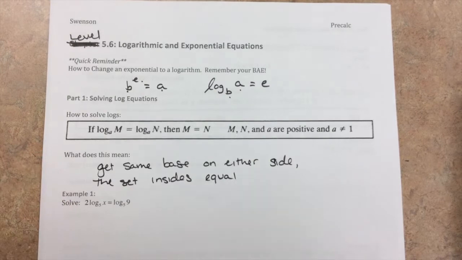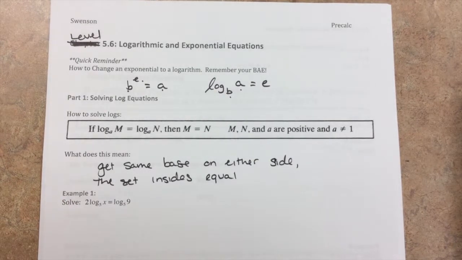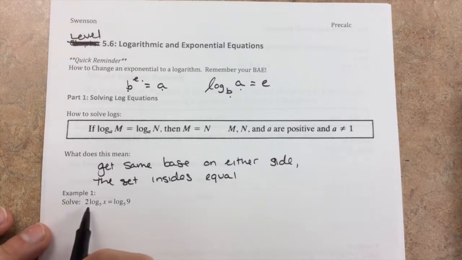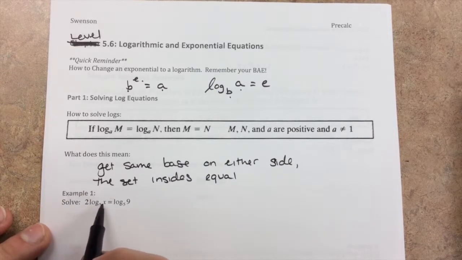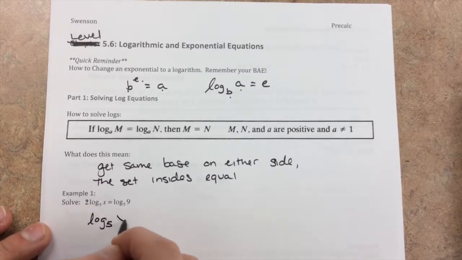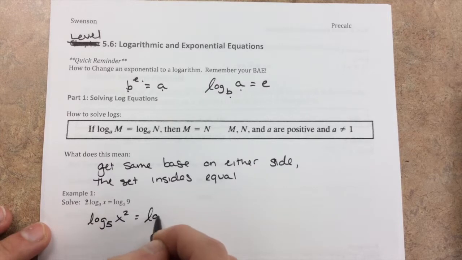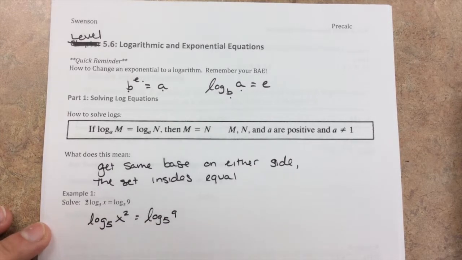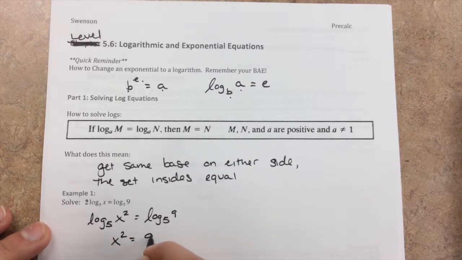Okay, so that's not that bad. That's kind of like what we did before with exponentials, where we got the same base, so we set the exponents equal to each other. Same concept. So here we have 2 log base 5 of x equals log base 5 of 9. The exponent goes up because that's one of our properties. So log base 5 of x squared equals log base 5 of 9. Then the insides should be equal, so x squared equals 9.